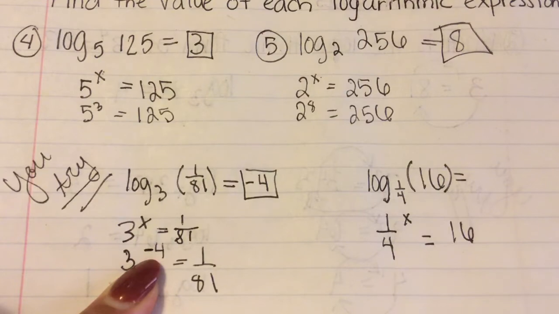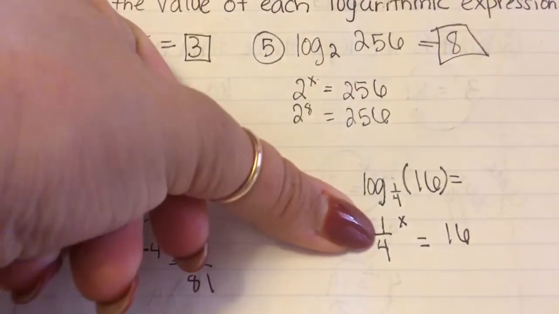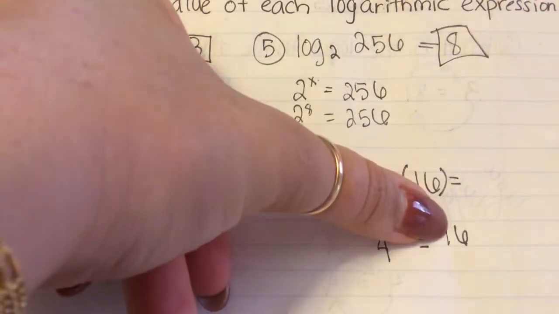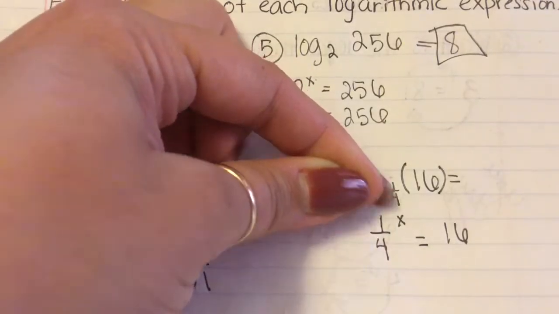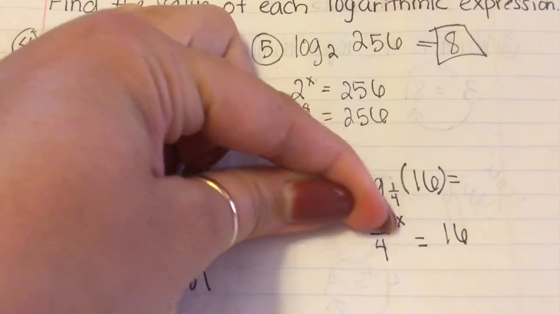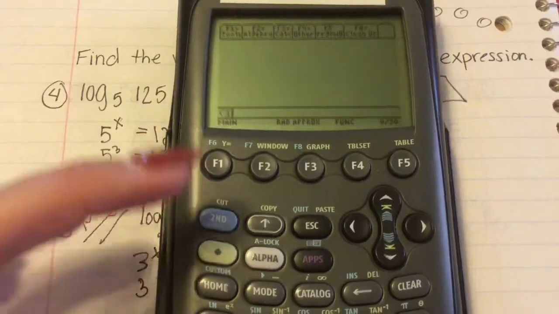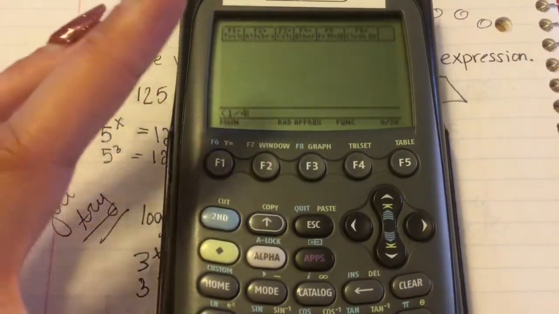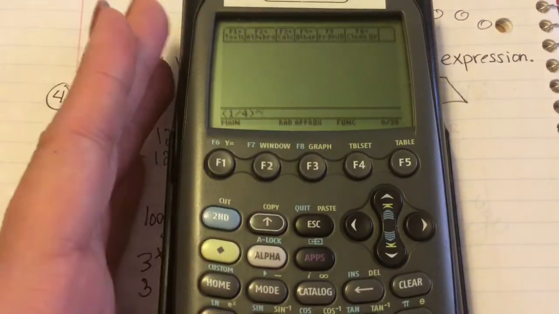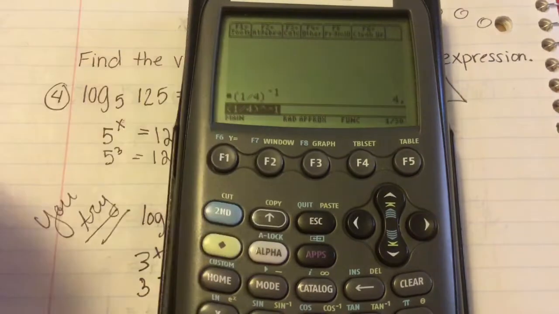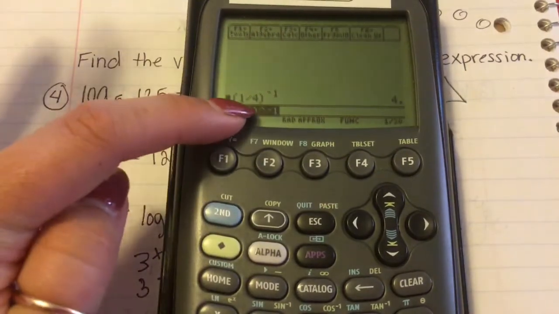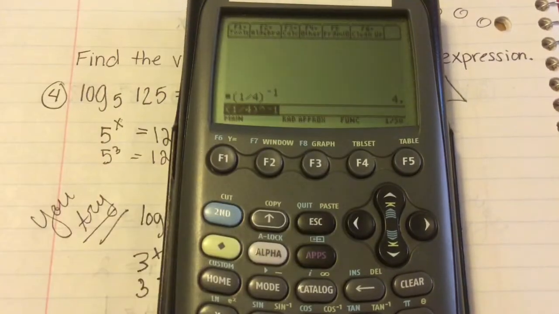You can think of the exact opposite when you're looking at a fraction becoming a whole number. 4 would need to come to the numerator. So I would have to have a negative exponent here as well. So I'm going to type in my calculator 1/4 to the negative 1, because that's just going to give me a positive 4. A negative exponent changes this fraction into a whole number.